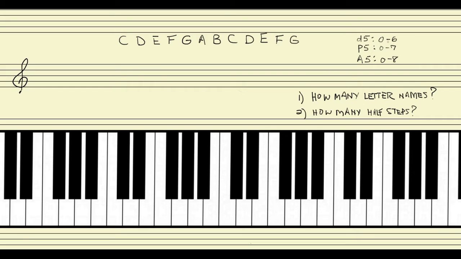Well, there are two things you need to do, or two questions that you need to ask. The first question that you need to ask is, how many letter names do I need to travel? Let me give you an example, and I'm going to start with an easy one. In fact, so easy that we actually already know the answer to this one. Suppose I want to make a perfect fifth starting on F.